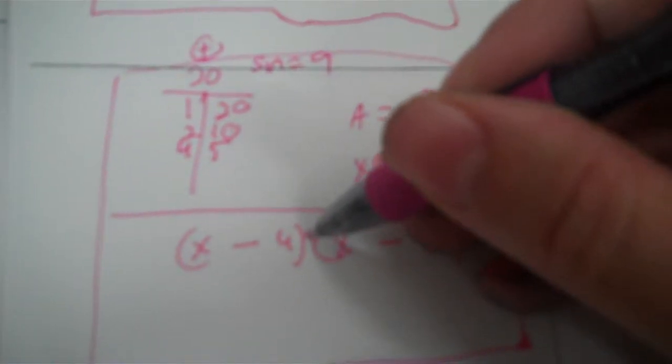If A is not a 1, you need 4 parentheses, but it is, because 1x squared is just x times x. Okay, then 4, 5, and I have a minus 9, so it means I have to have minus 5 for sure, and then sum means the signs are the same. Okay, so x minus 4 times x minus 5, and that's the answer to the problem.